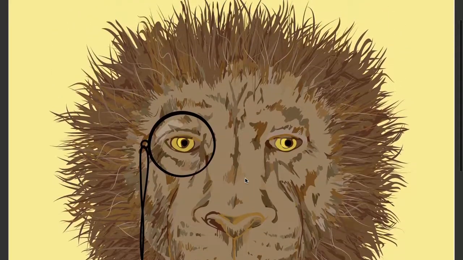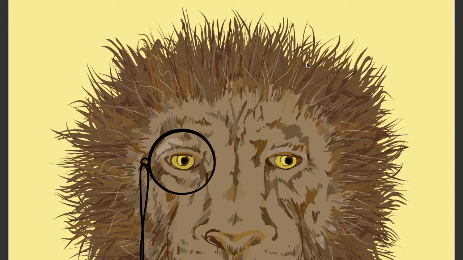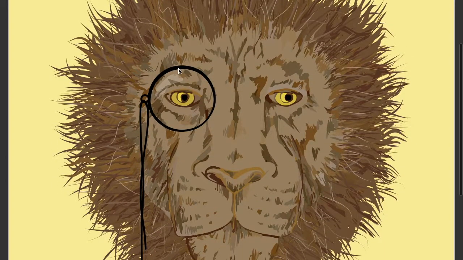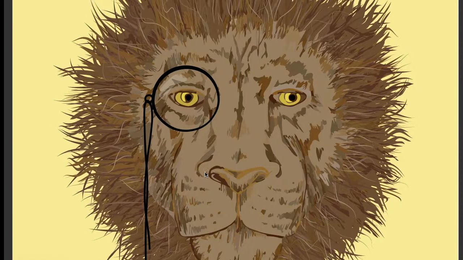I created all of it by hand, like I said, all these hairs and everything on individual layers, and then drew the hair out and this monocle in Illustrator, whereas the face was all done by hand and then used image trace.